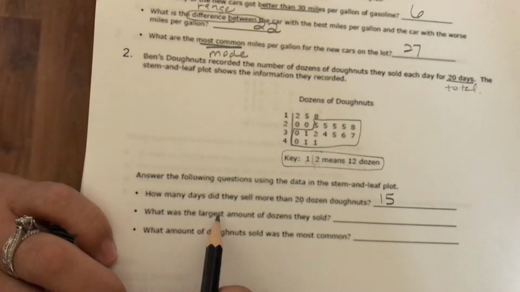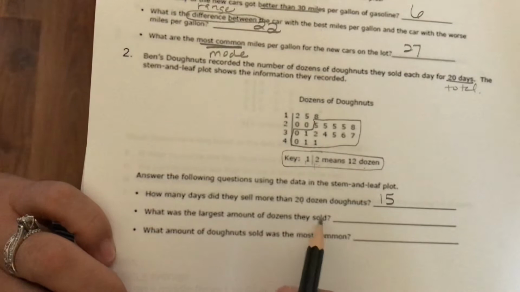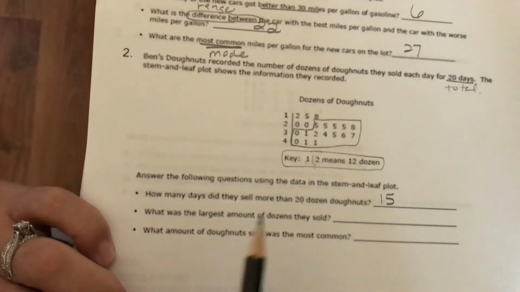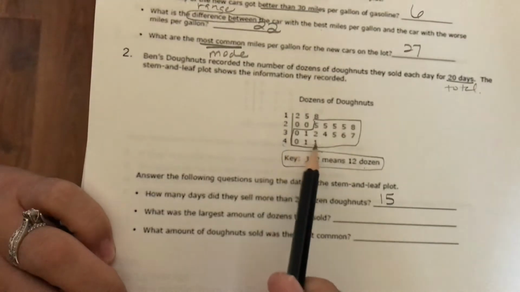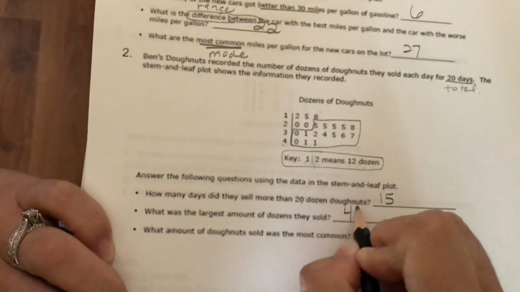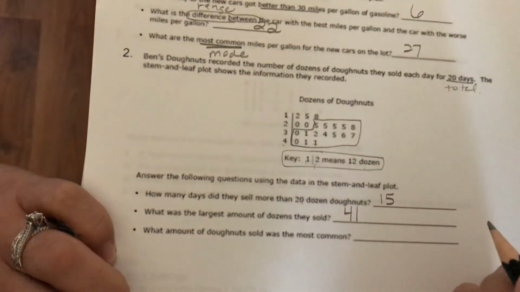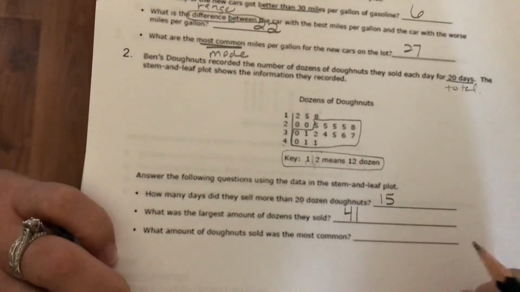What was the largest amount of dozens they sold? Remember that stem and leaf plots go in order from least to greatest. So greatest would be 41. 41 dozen donuts is the most that they sold.